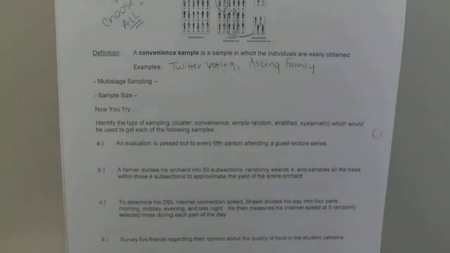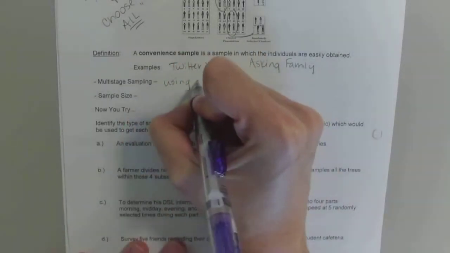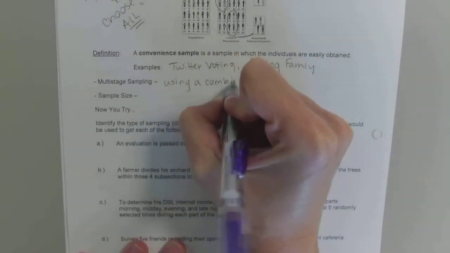All right, last couple things before we try it on our own. Multi-stage sampling is exactly that. It's multi-sampling. So maybe you start with the convenience survey to get some answers, but then you randomly select from that, okay? So it's using a combination of sampling techniques.